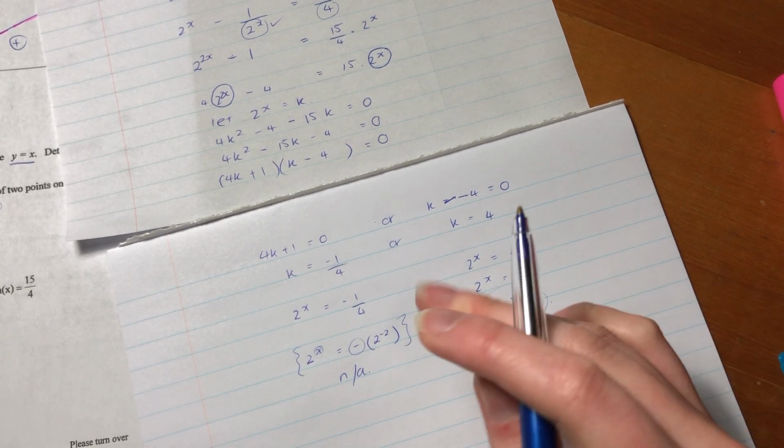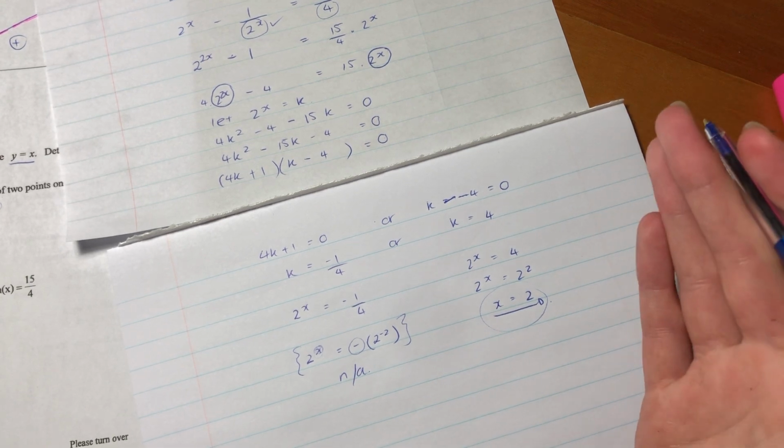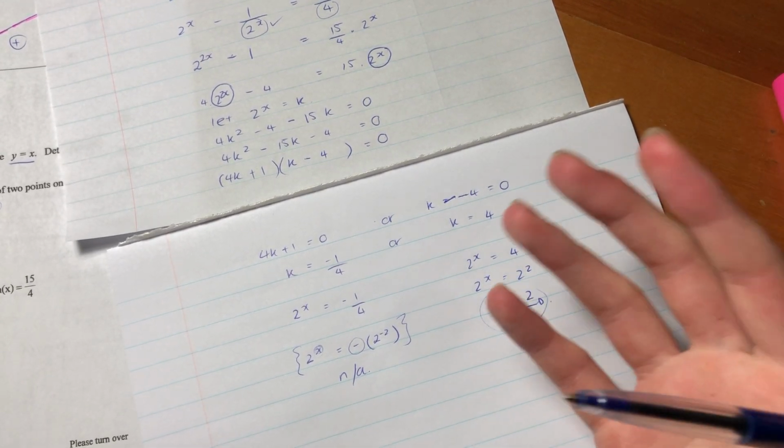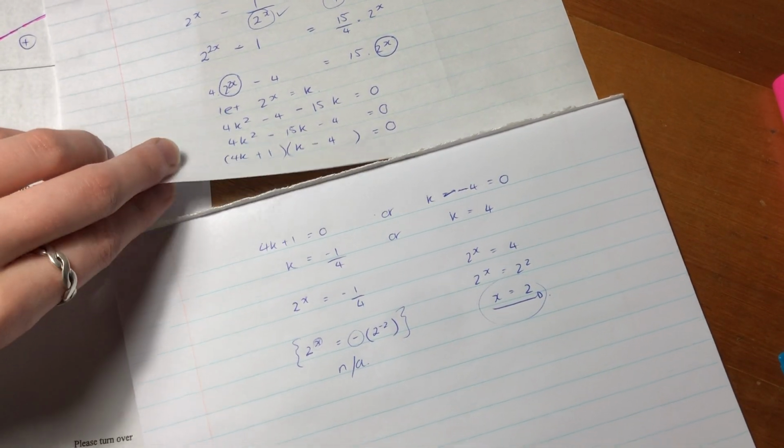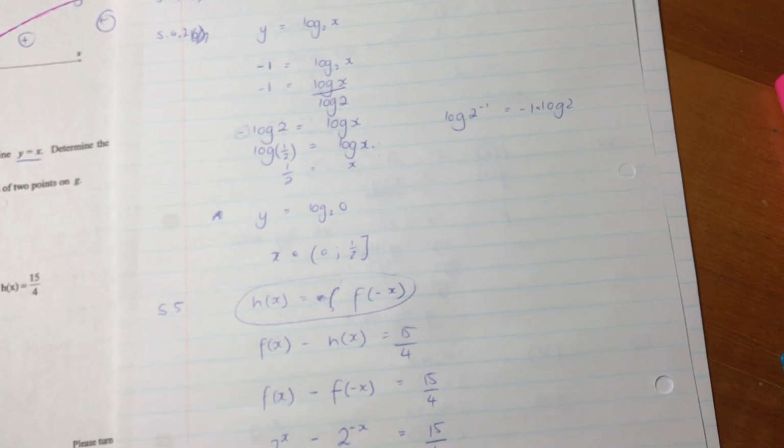That question was quite lengthy and quite complex, but it was a very good question to practice. It involved functions, reflections, and understanding domains and log rules. I hope that was helpful. Let's move on to question 6.